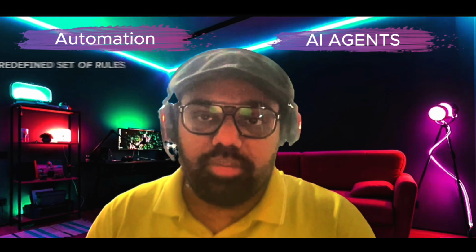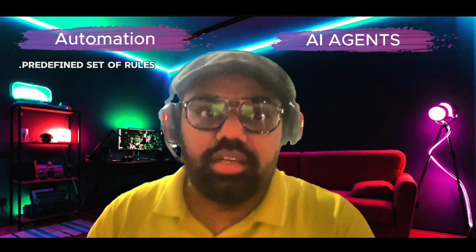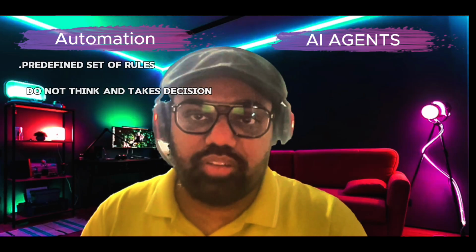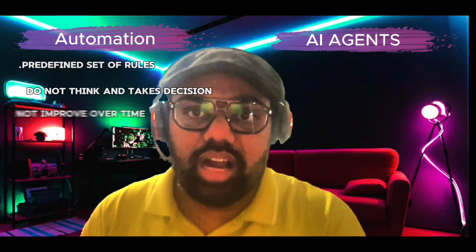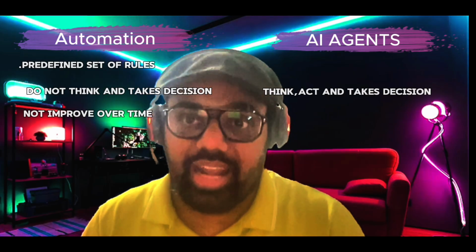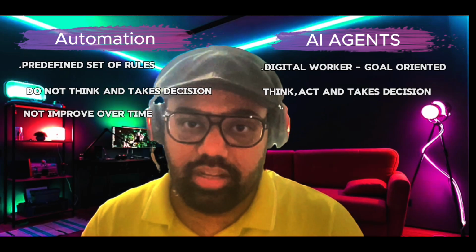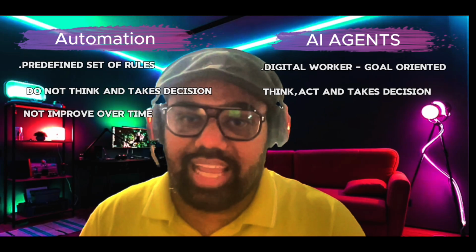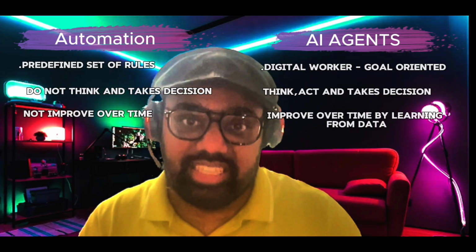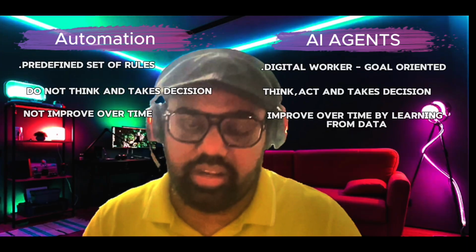An agent is parallel to automation. Automation is something which has a predefined set of rules. In contrast, agents are something which can understand, decide, and act on their own. Think of it as an automation with a brain. So that is called an agent. An agent is actually a digital worker.